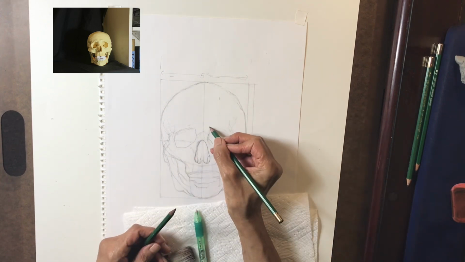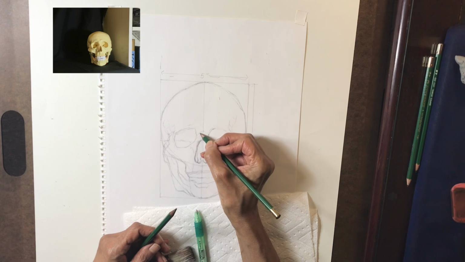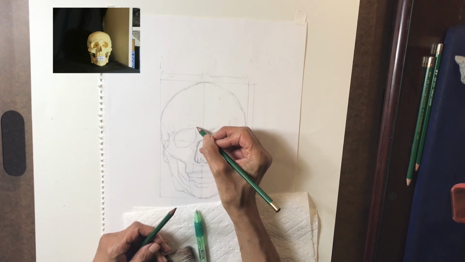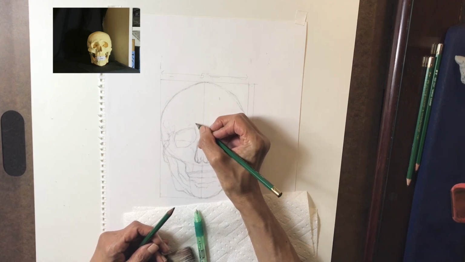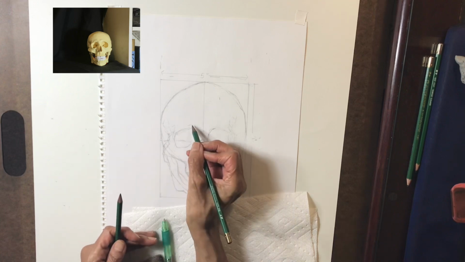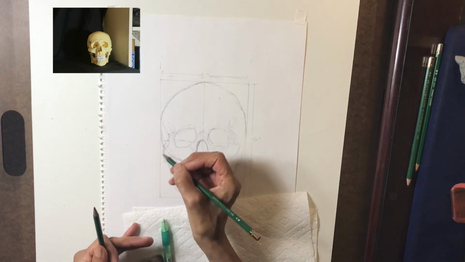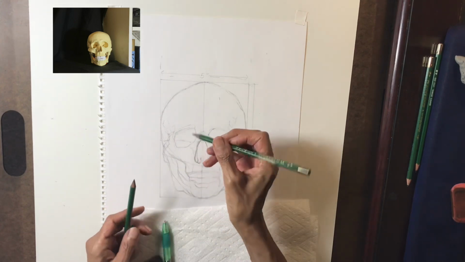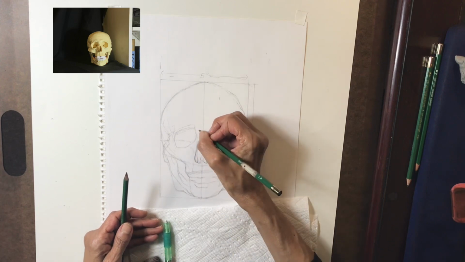So there's this little sense of the, here above the nasal bone. Over on this side, the way my skeleton is lit, it's slightly darker over here, and then it's got a little light bone formation, so this gets a little darker because it's in shadow.